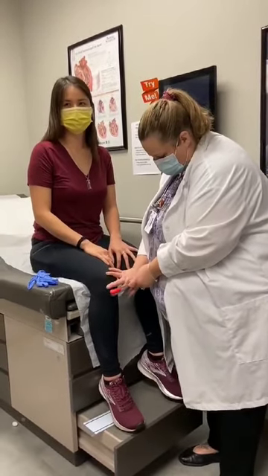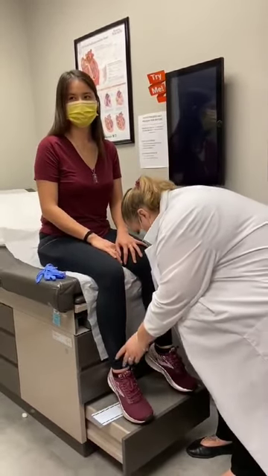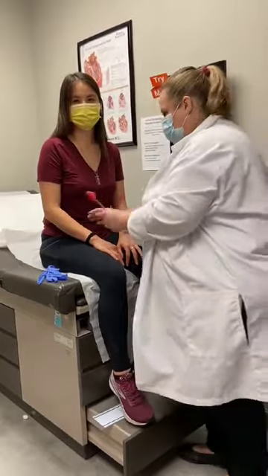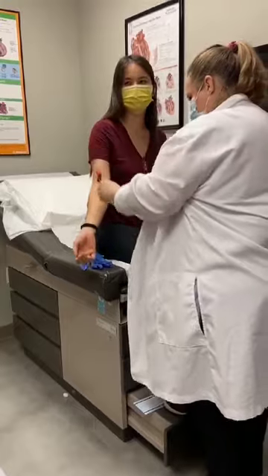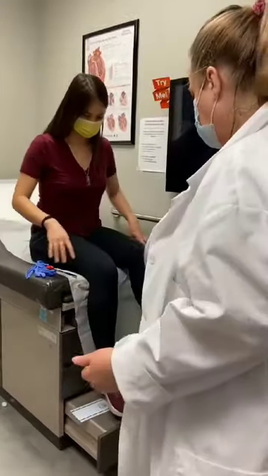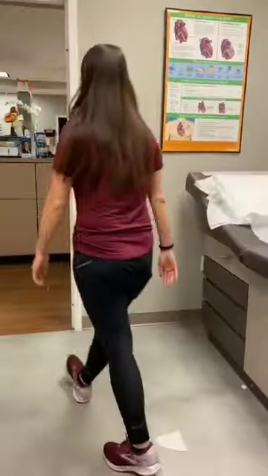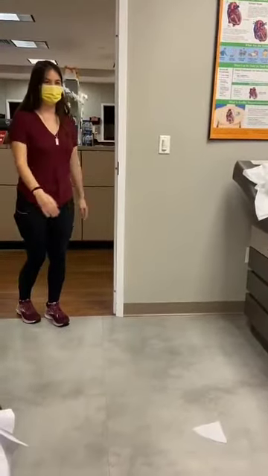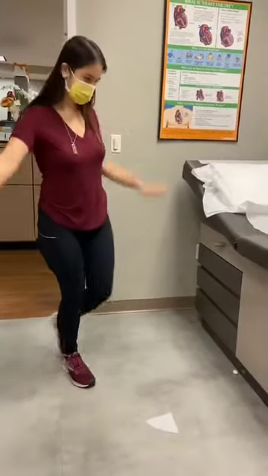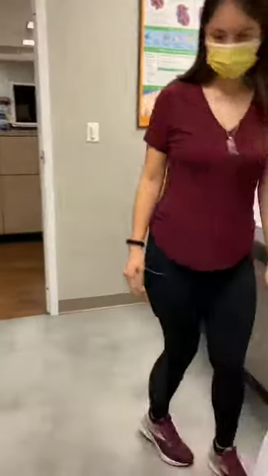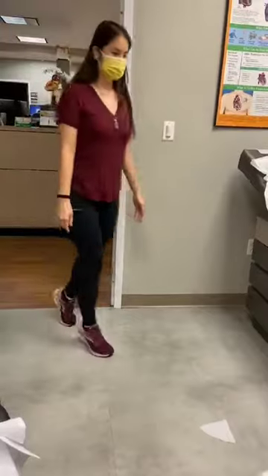Want to check your reflexes? There we go. Okay, and just walk straight across. Okay. And then when you come back, just walk with your heel to your toes, and then walk on your heels, and then on your toes. Okay. All right.